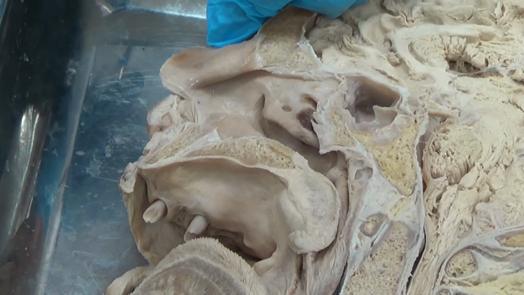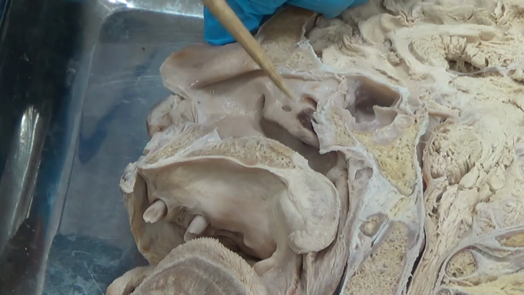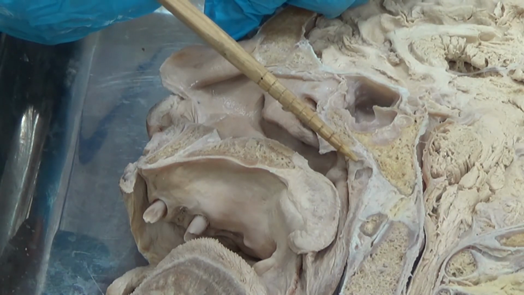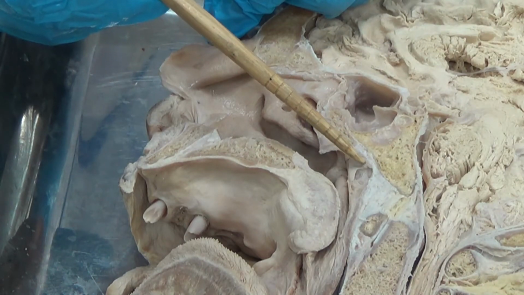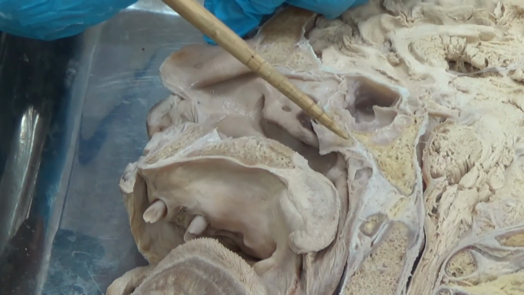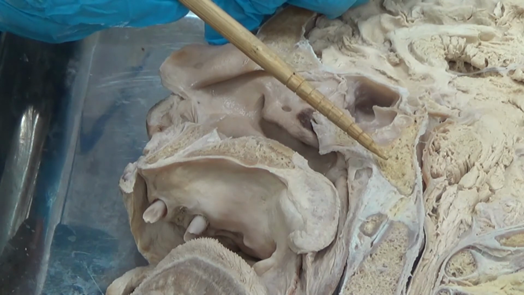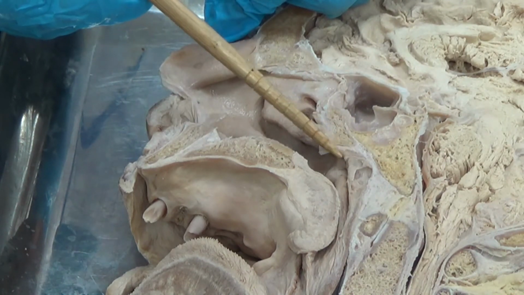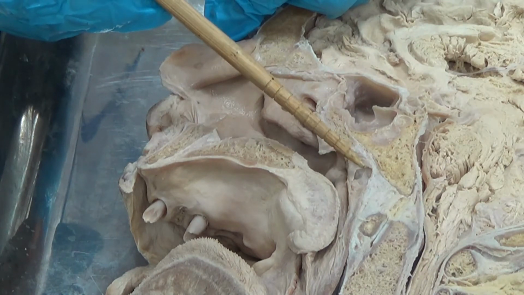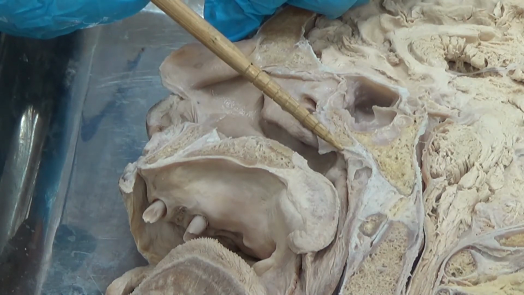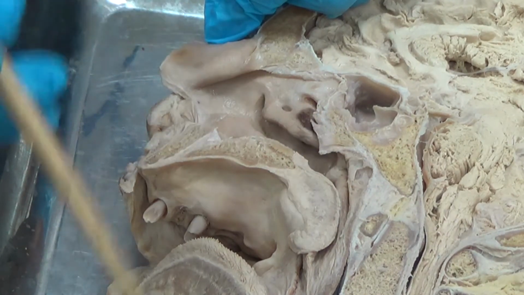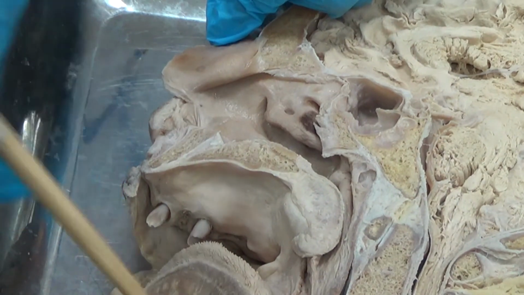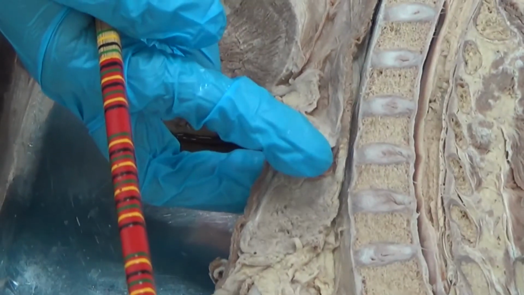The pharynx is a structure that extends from the cranial base, which is formed by the sphenoid bone and the basilar part of the occipital bone. So this is the cranial base, and the pharynx extends from there up until the inferior border of the cricoid cartilage, but you cannot see it clearly here.